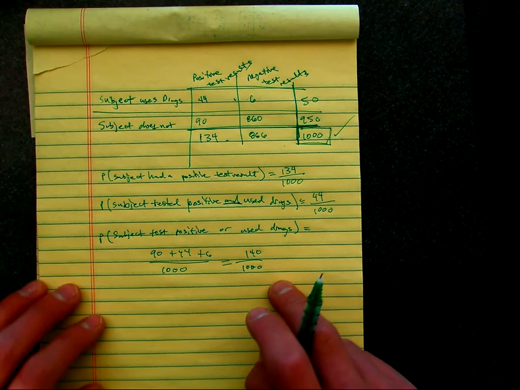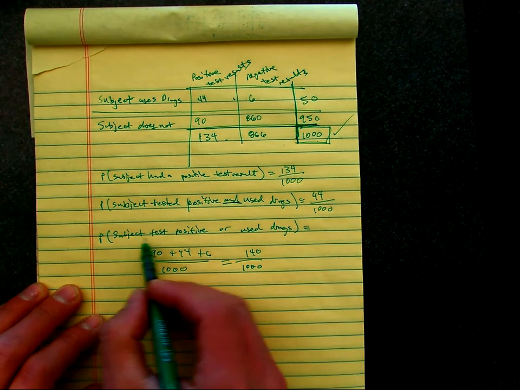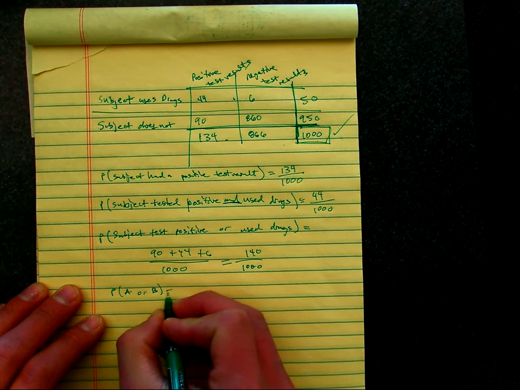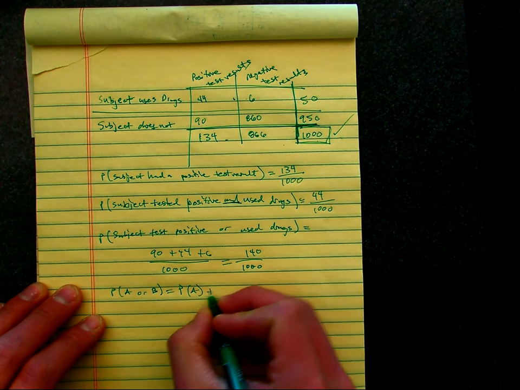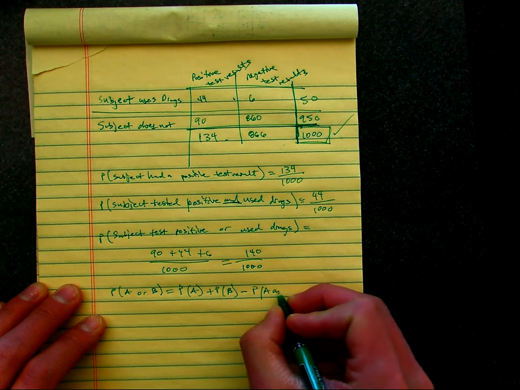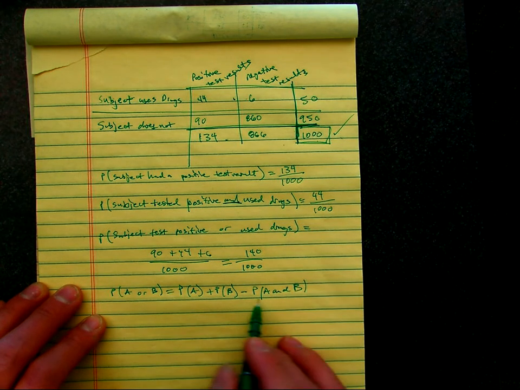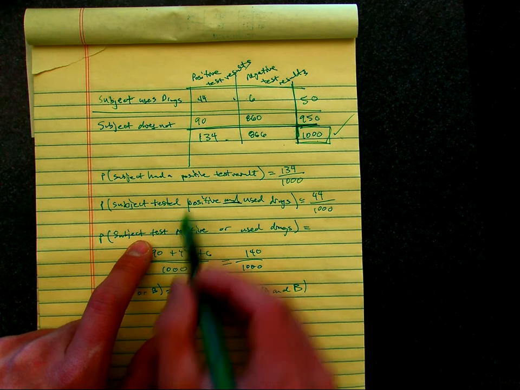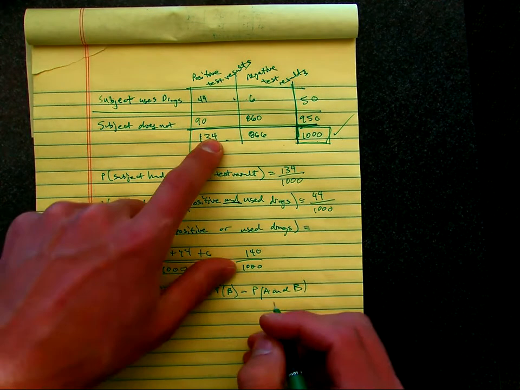Now, let's say you wanted to show how to do this. Positive test result, if we do the probability of A or B, that's equal to the probability of A plus the probability of B minus the probability of A and B. And you'll see why here in a second. So probability of A is the subject tested positive. So positive is this, which is 134.